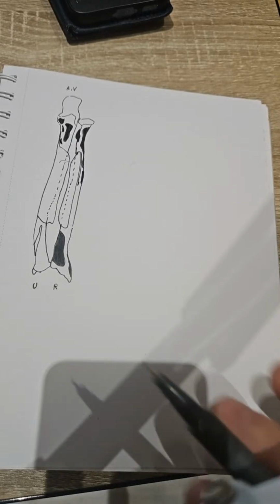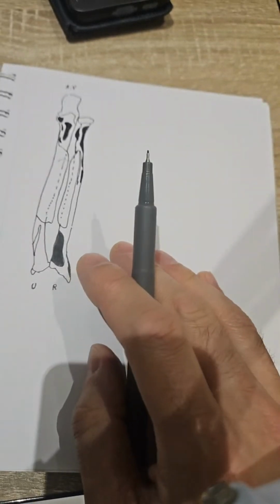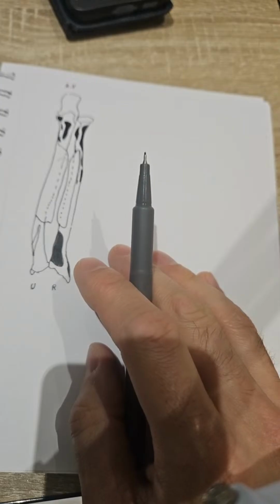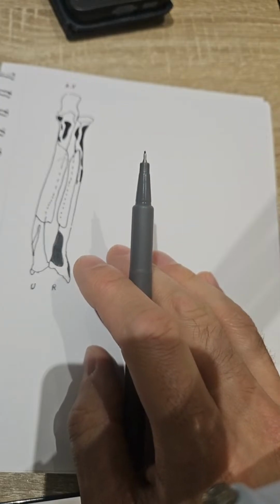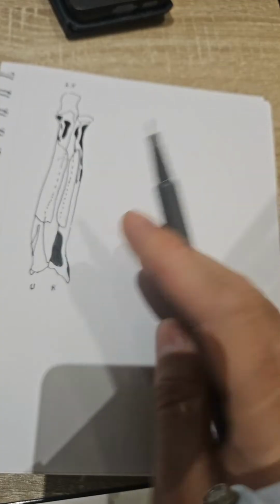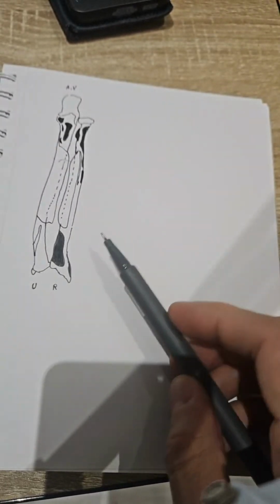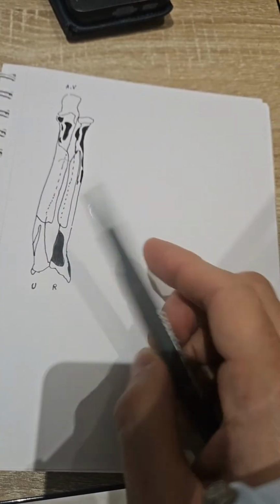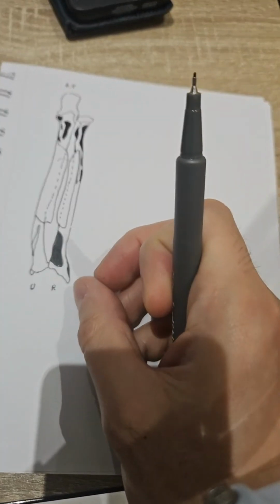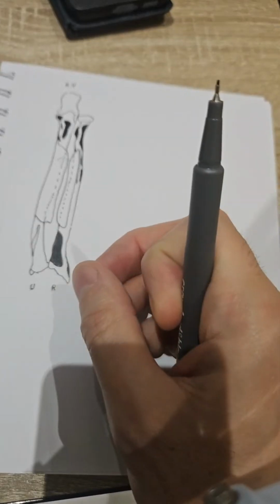And the insertion is commonly tender in the lateral epicondylitis or tennis elbow, especially because of the overuse. Palpation in this area usually helps to find where is the pathology.